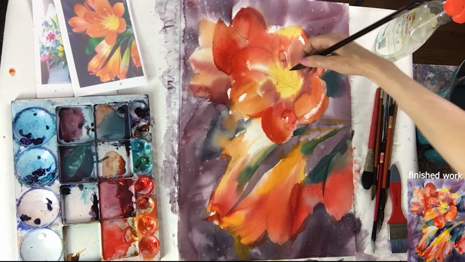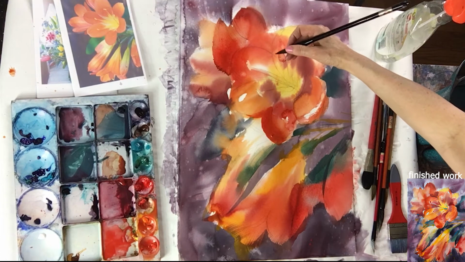I'm adding some detail. So basically taking some orange.